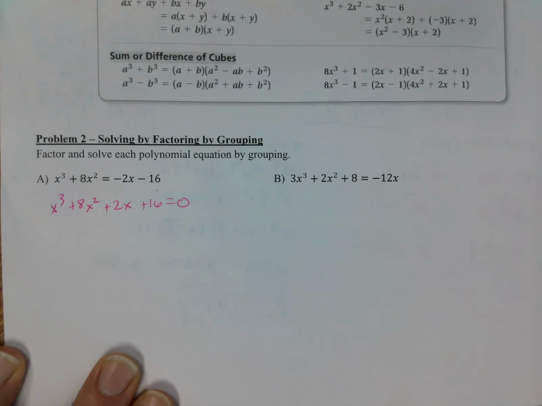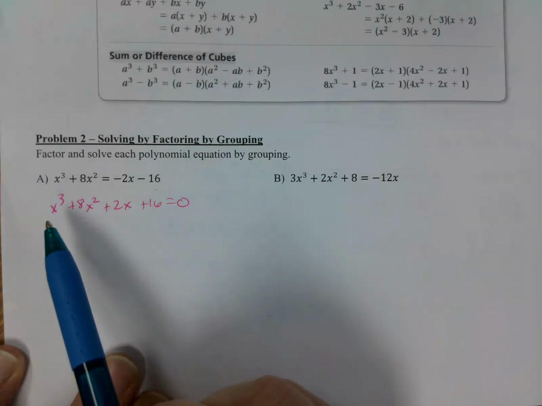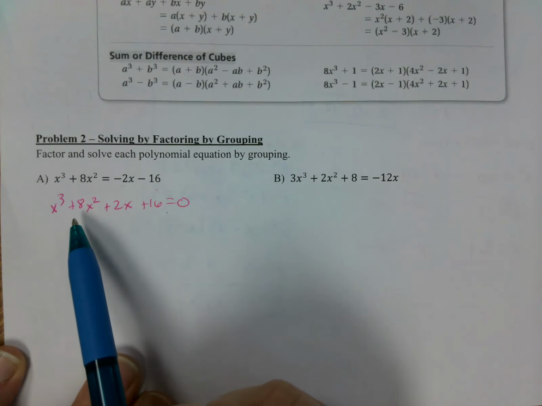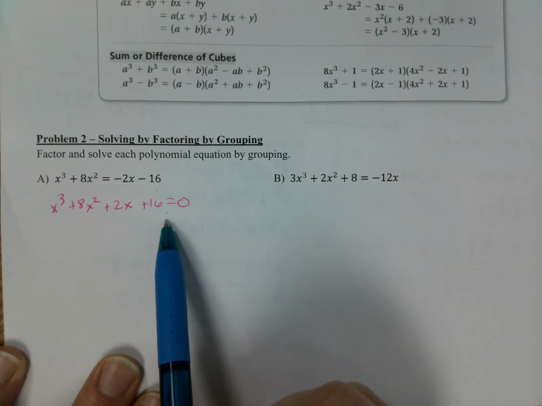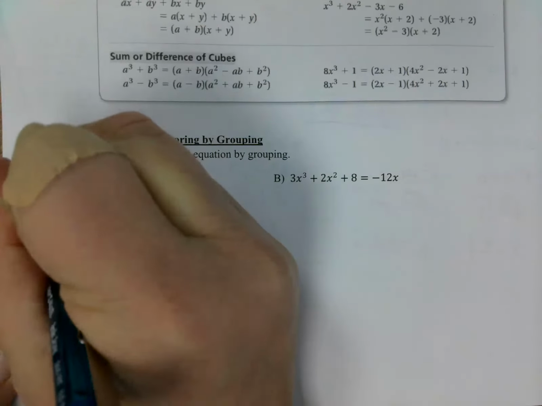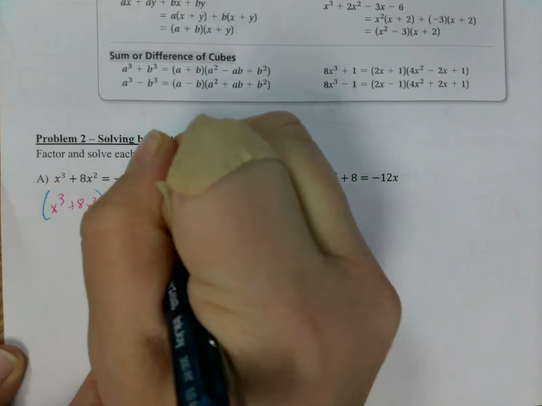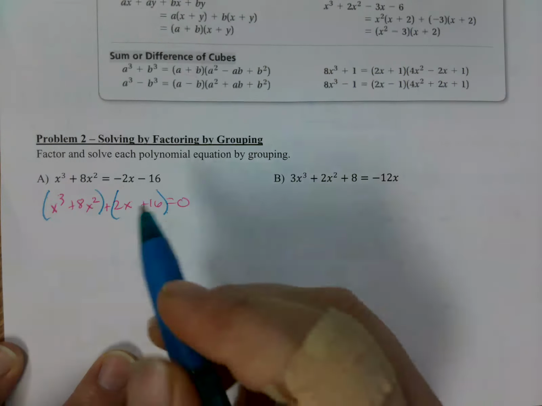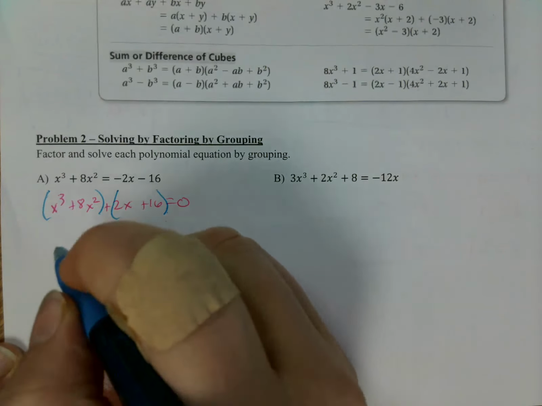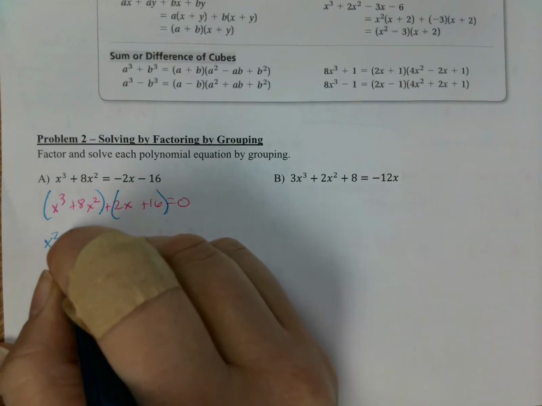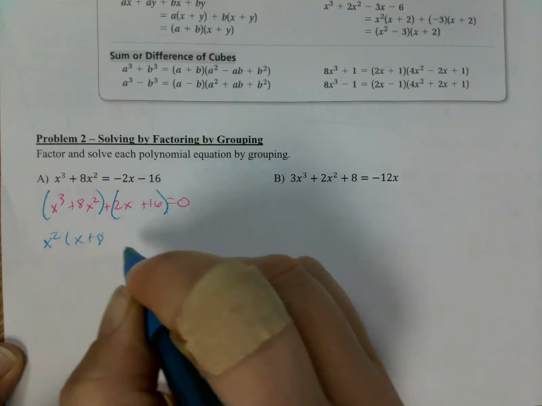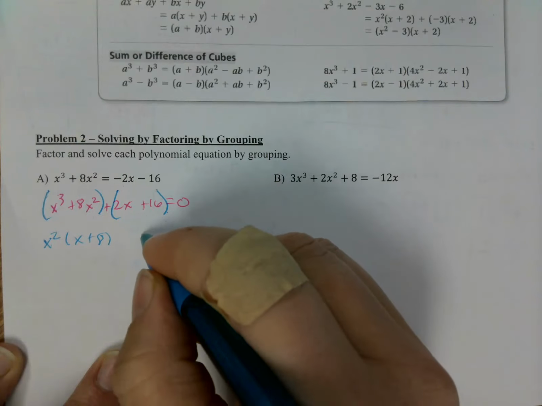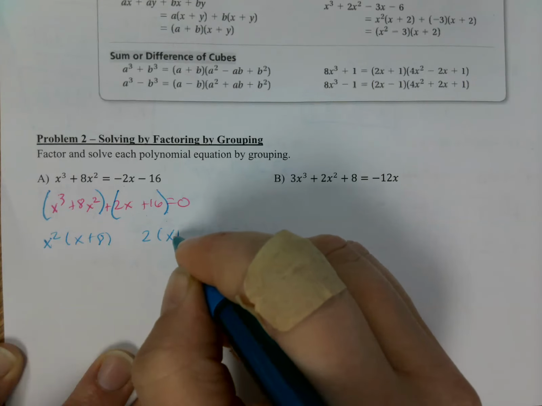Factor by grouping would be if I have an x cubed, so I have 4 terms here, but none of them have an x in common to factor out. What I do is I group my first 2 terms and I group my second 2 terms. Once they're already in standard form, I look, what do these two have in common you can take out? So I can take out an x squared here, leaving x plus 8. Here I can take out a 2, leaving me with x plus 8.